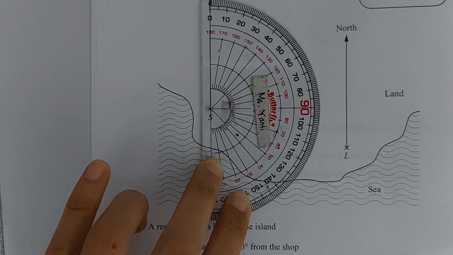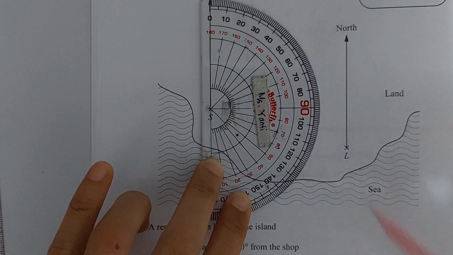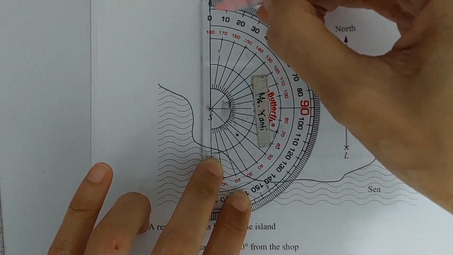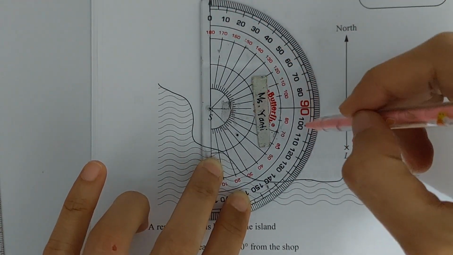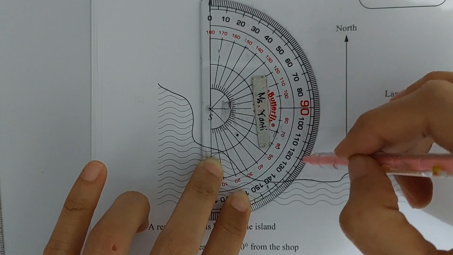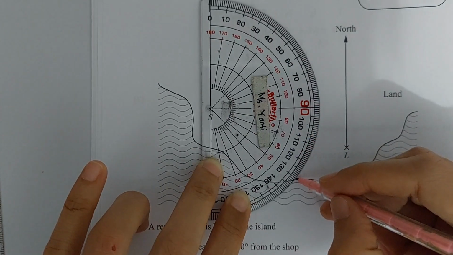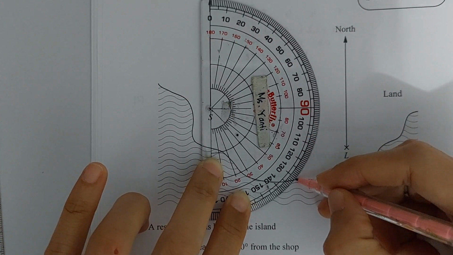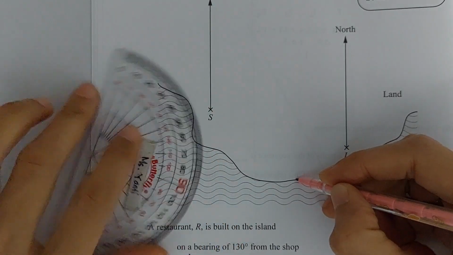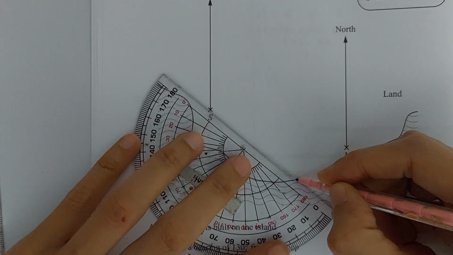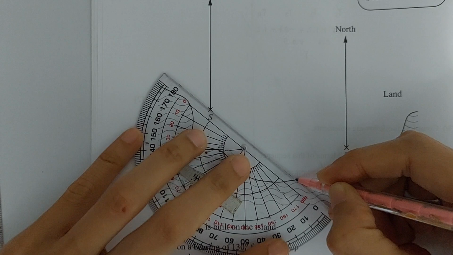And then after that, it will be 130 clockwise. Clockwise will be like this one: 0, 10, 90, 100, 110, 120, 130 over here. Right? Now, after that, I will draw a line connecting these two.